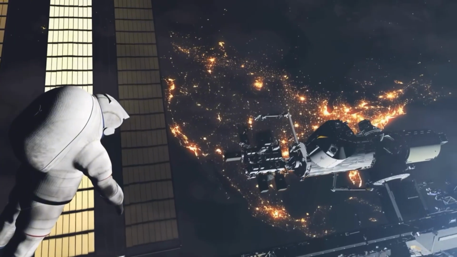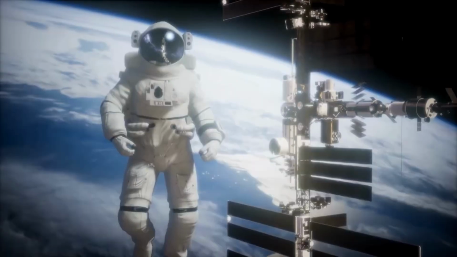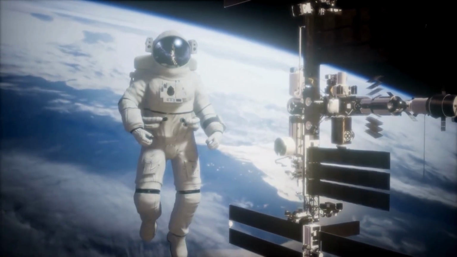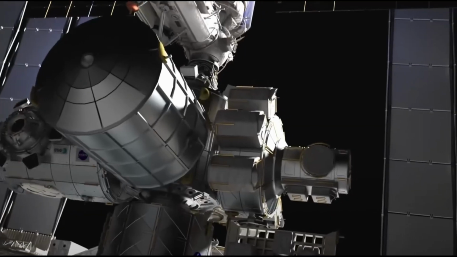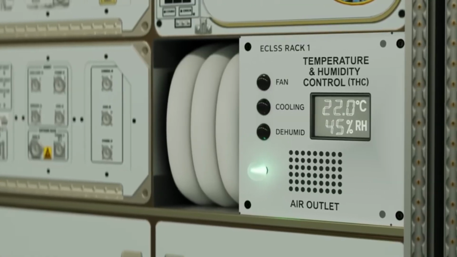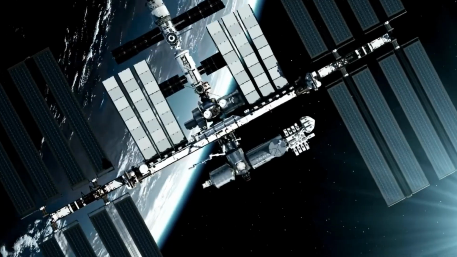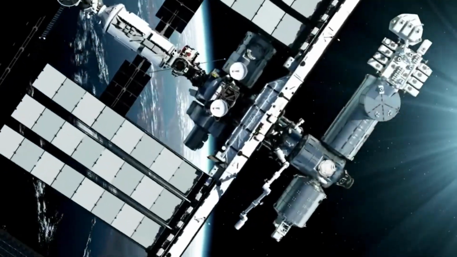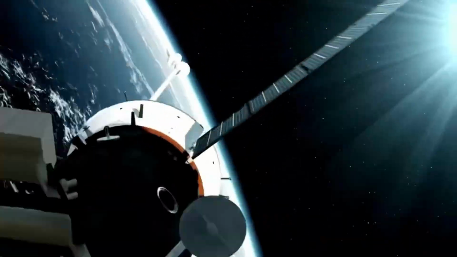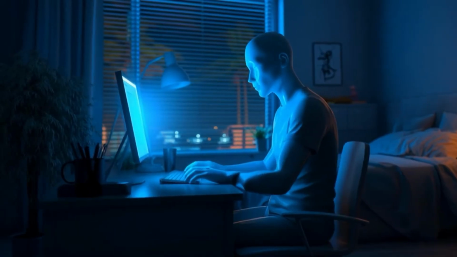On its surface, the International Space Station heats up to 120 degrees Celsius. Inside, the climate control system keeps astronauts alive. If it fails, they would literally be cooked. And now, a hacker has the software that controls it. Not a government agent, not a spy. A 15-year-old boy in his bedroom.